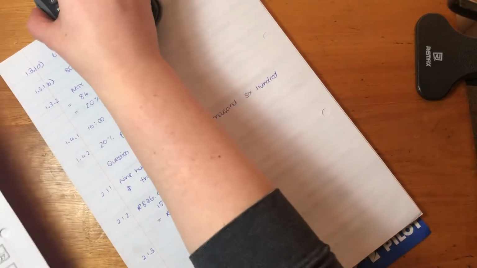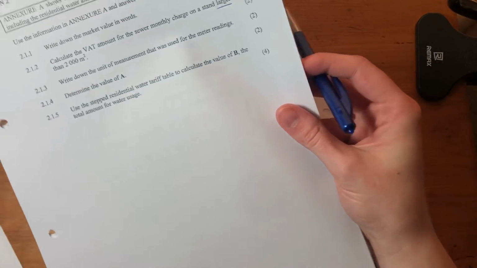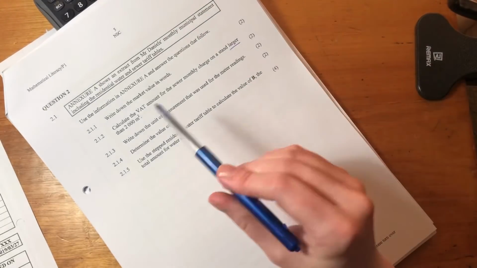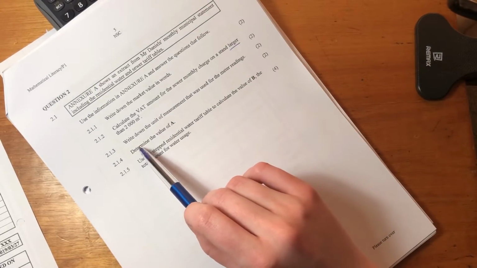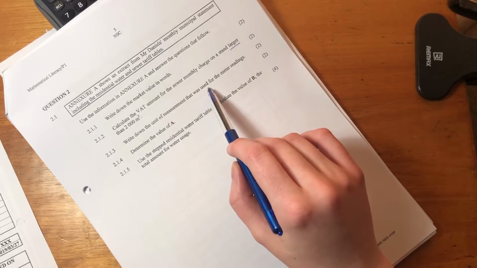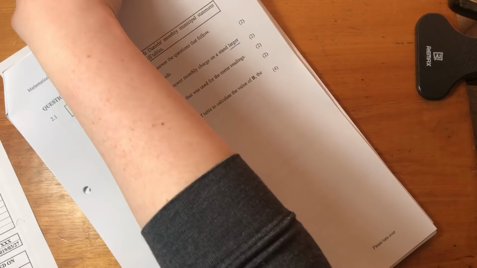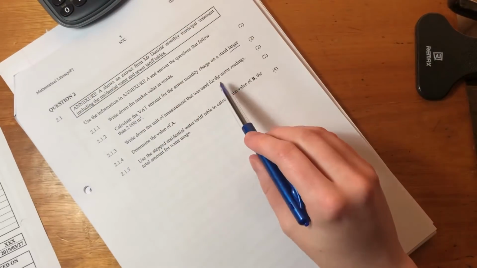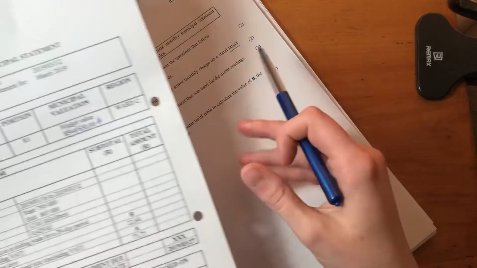Okay. So let's now move on to question 2.1.3. So 2.1.3 says, write down the unit of measurement, okay, that you used for the meter reading, or that was used for the meter reading. You didn't do it yourself, okay.